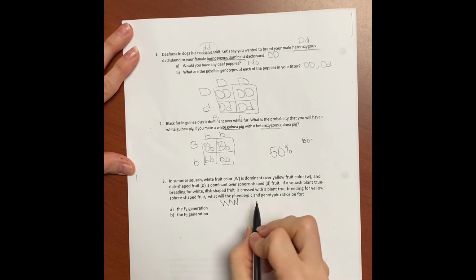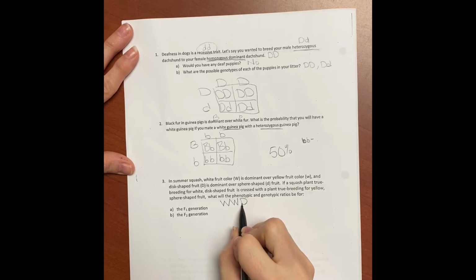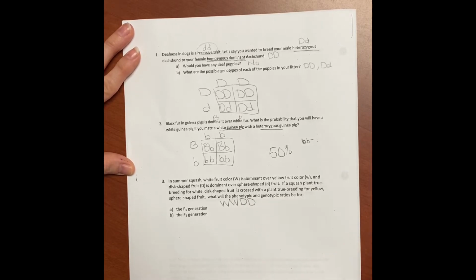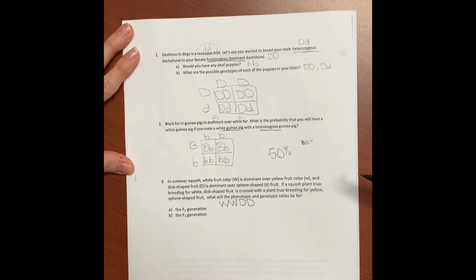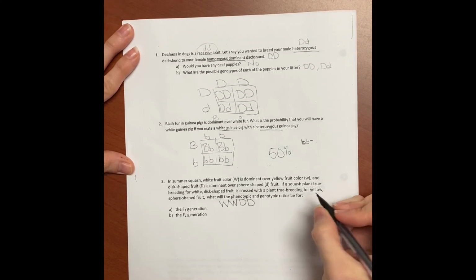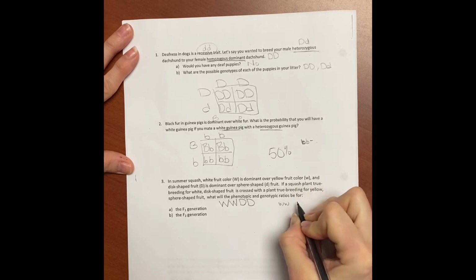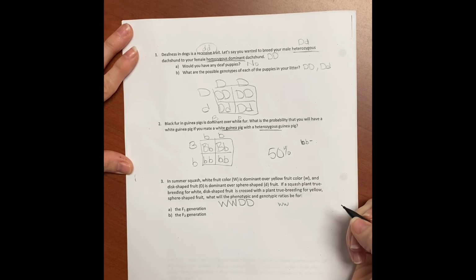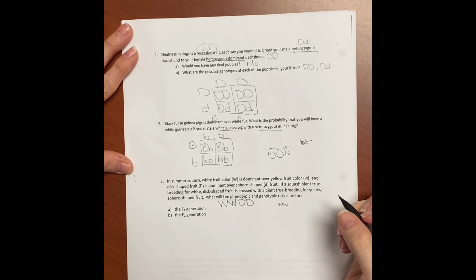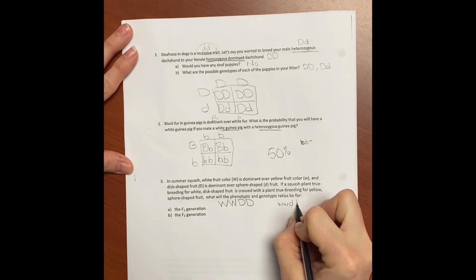And disc fruit is going to be capital D, the dominant trait for that, is crossed with a plant that is true breeding. Again, that means homozygous, but for this one, it is the lowercase trait, homozygous recessive for yellow fruit and sphere shaped.